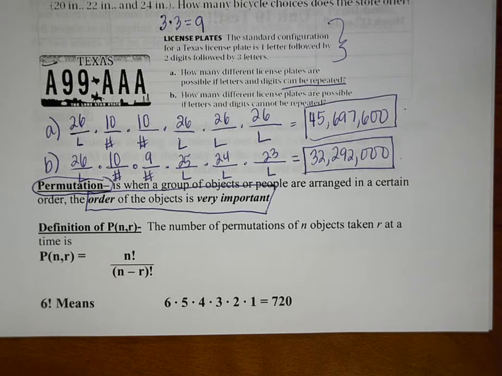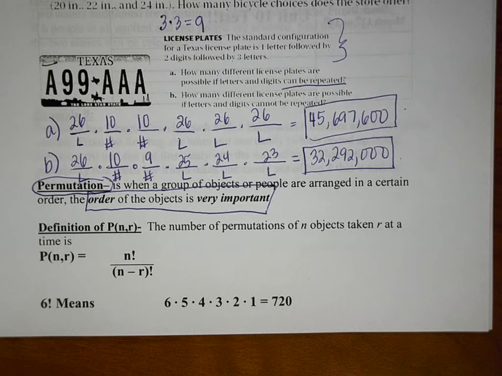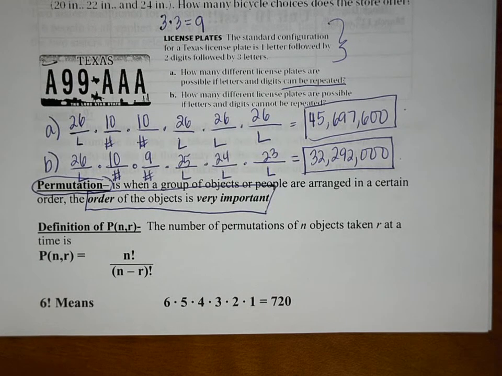What about in a race? Does order matter in a race? Yeah, because the first person gets first, second is second, and so on. But let's say you're in a club. Does order matter there? No, it doesn't matter who walked in first, second, or third. You're all in the same club. You're all there, right? Order of operations. Does order matter? Yes.